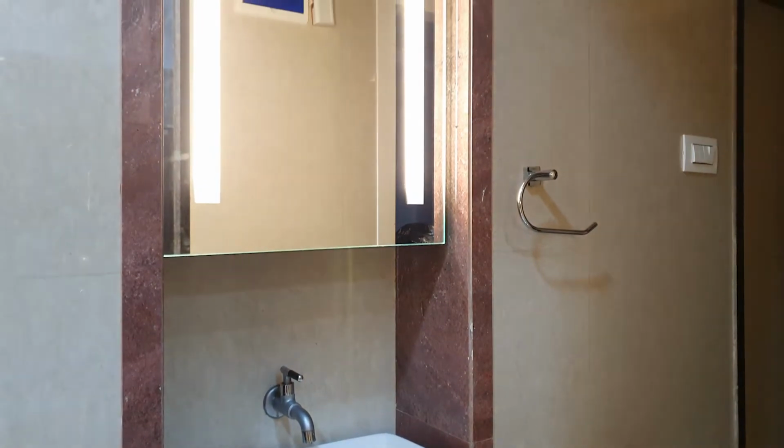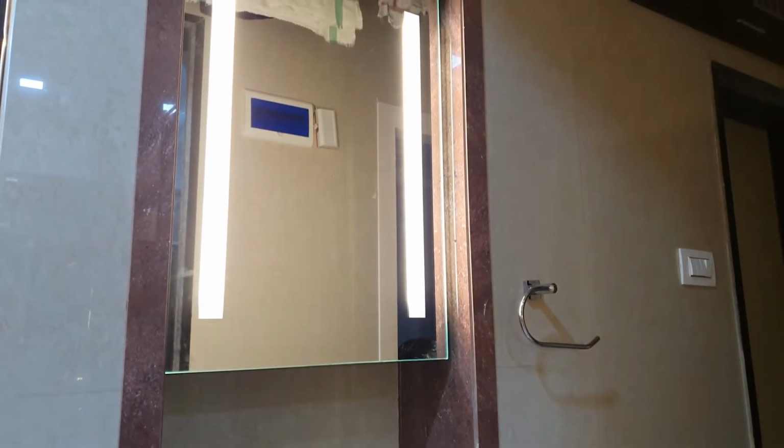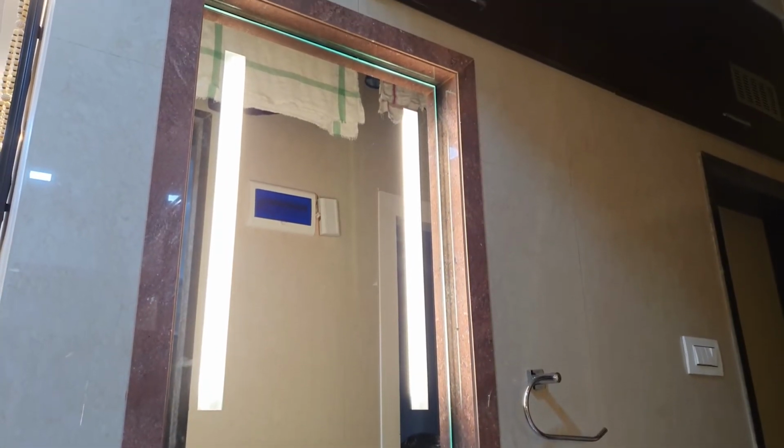If you want a basin setup there, you will need to do some kind of civil work if you don't already have a niche in the passage, like taking some space from the adjacent rooms or toilets and creating a small niche for the common basin.